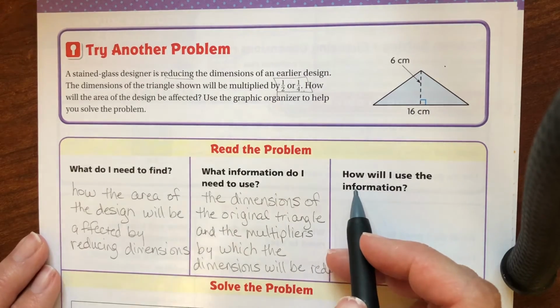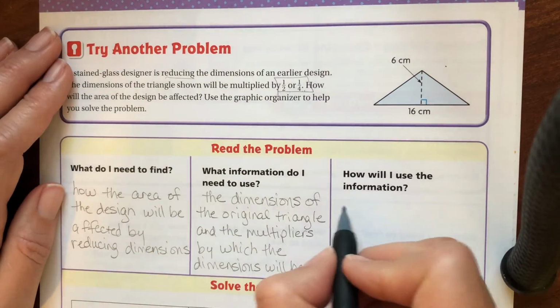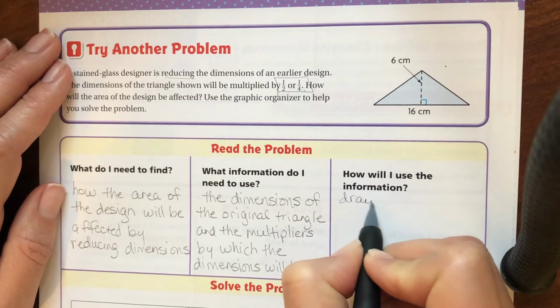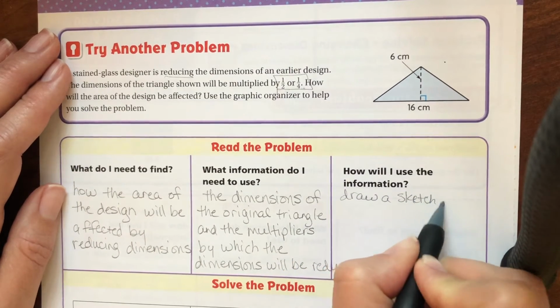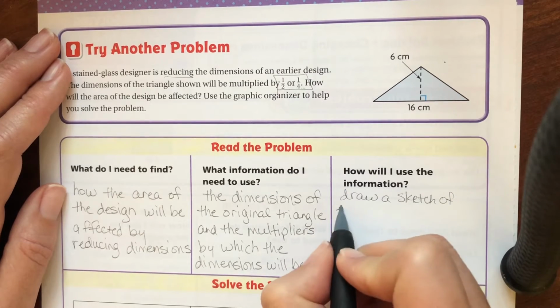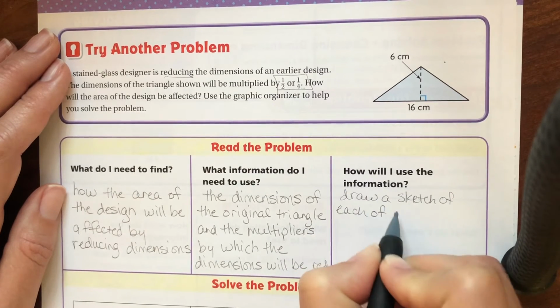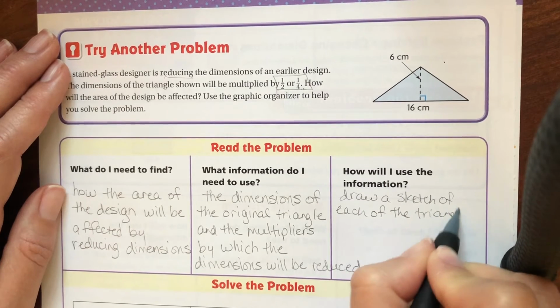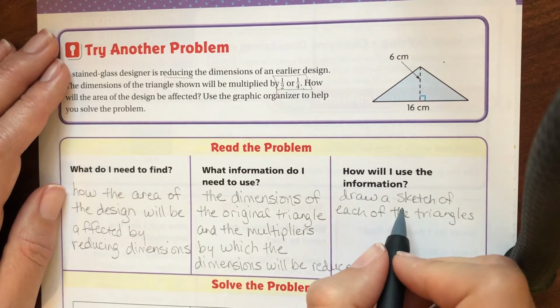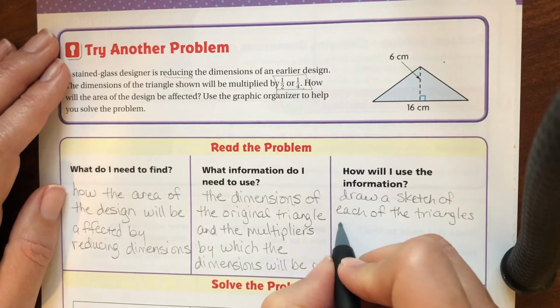Okay, so how will I use this information? Well, you can draw a sketch of each of the triangles, and calculate the areas of each of them.